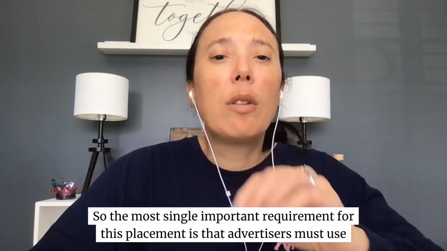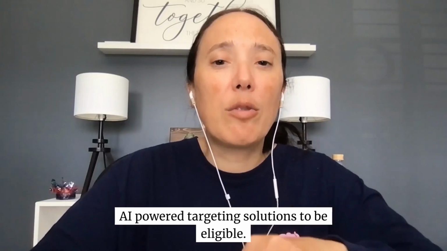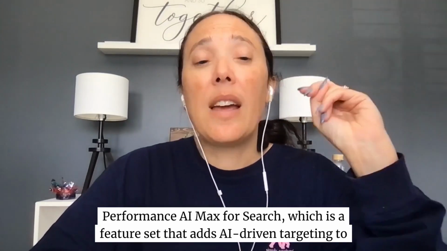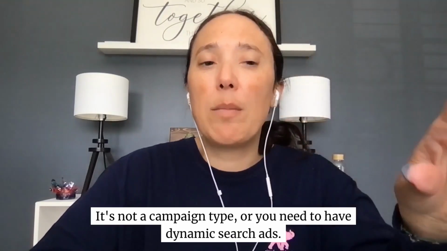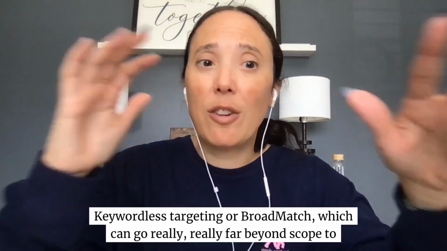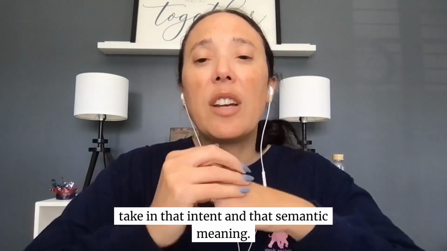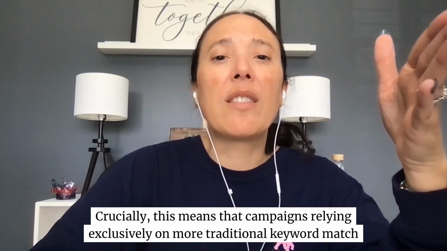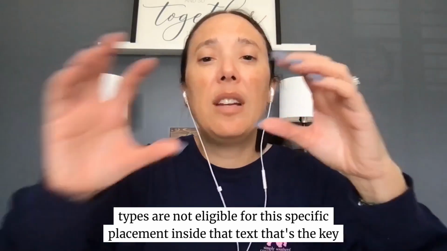So the single most important requirement for this placement is that advertisers must use AI-powered targeting solutions. To be eligible, you have to have one of these specific AI campaigns: broad match, I said that; Performance Max; AI Max for search, which is a feature set that adds AI-driven targeting to standard search campaigns. It's not a campaign type; or you need to have dynamic search ads. So what's in common with all these? Keywordless targeting, or broad match, which can go really, really far beyond scope to take in that intent and that semantic meaning. Crucially, this means that campaigns relying exclusively on more traditional keyword match types are not eligible for this specific placement inside that text.